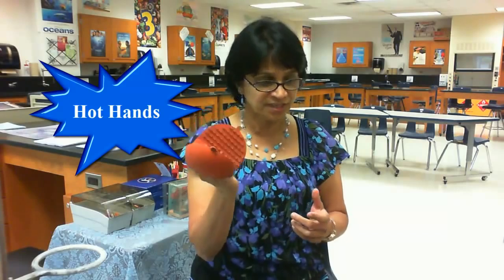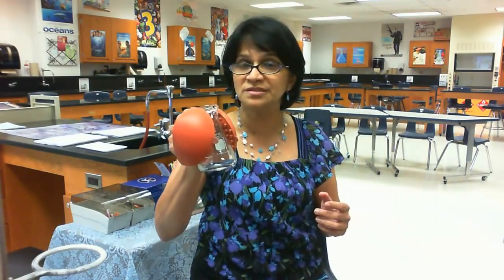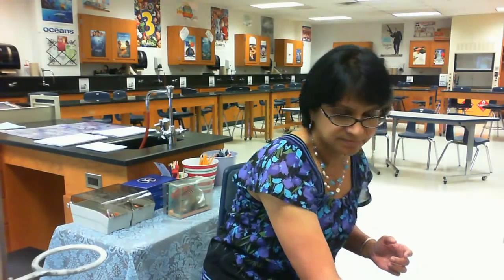Alright, these are hot hands, and hot hands can be used for lifting any hot object. Let's say we have this Erlenmeyer flask which is hot. We can use this for picking up the Erlenmeyer flask. You need to get a good grip for that, of course.